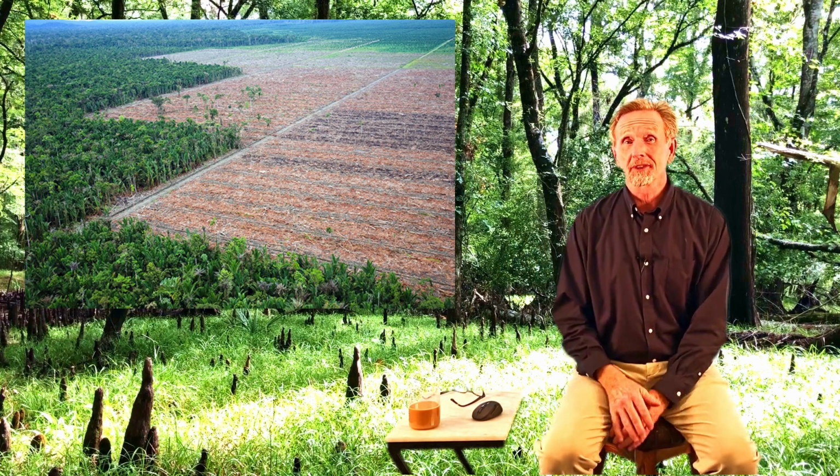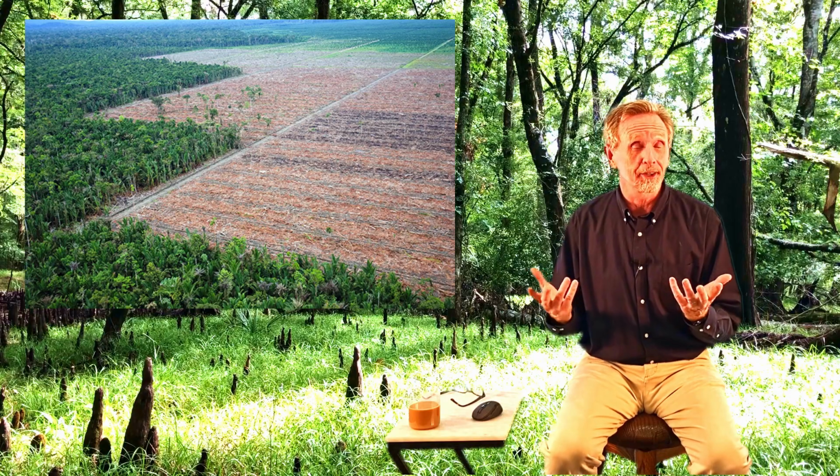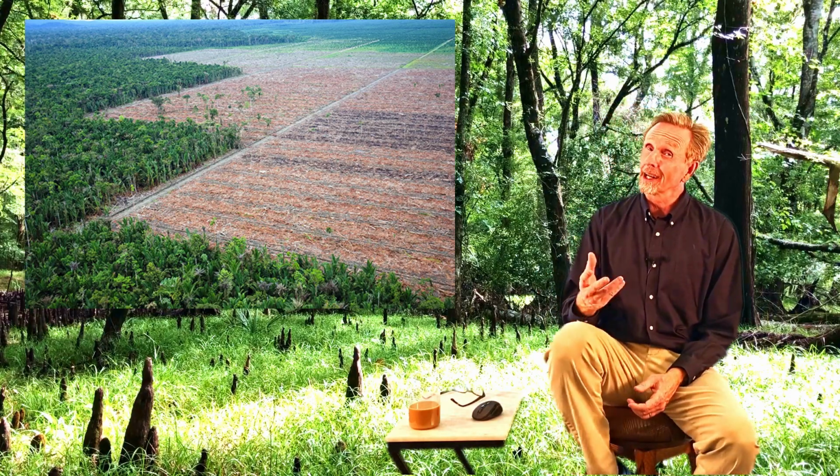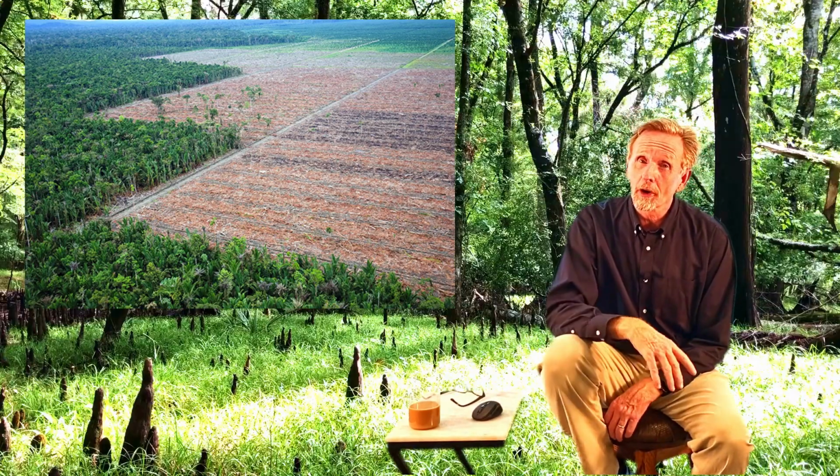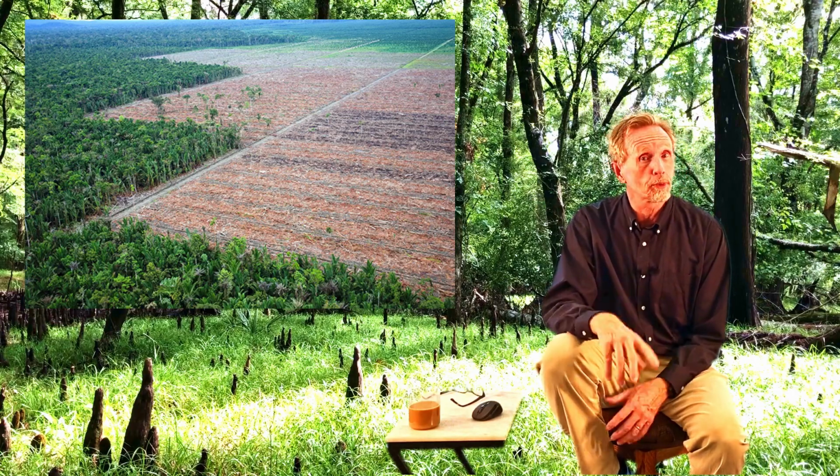And a lot of this forest just gets turned into kind of rangeland or pasture land. It's not much good for anything else. And it's really hard to reclaim it for forest once we've deforested it, cut it down.